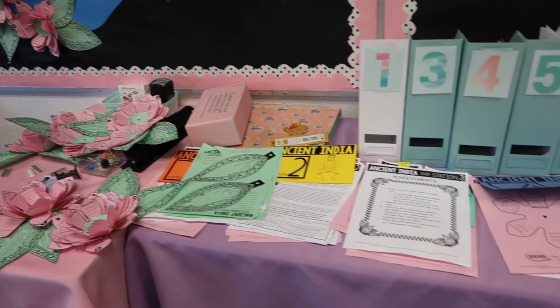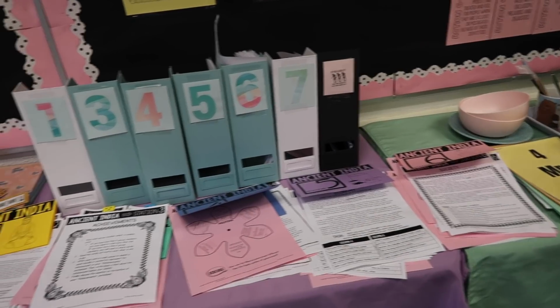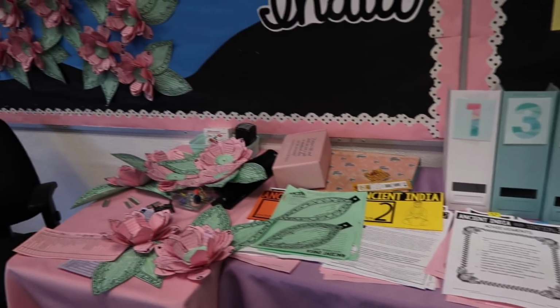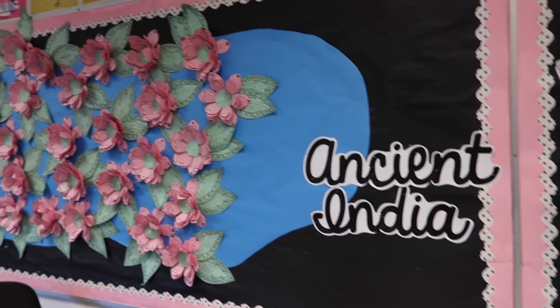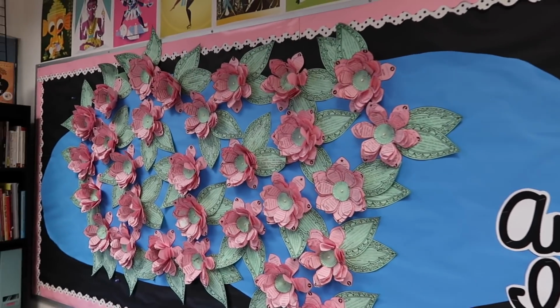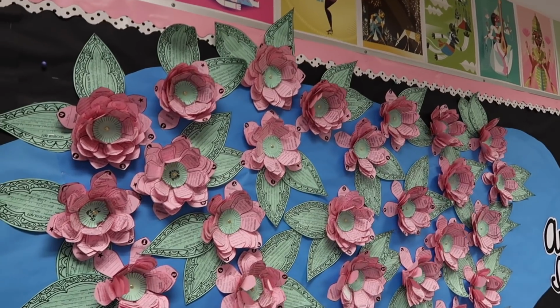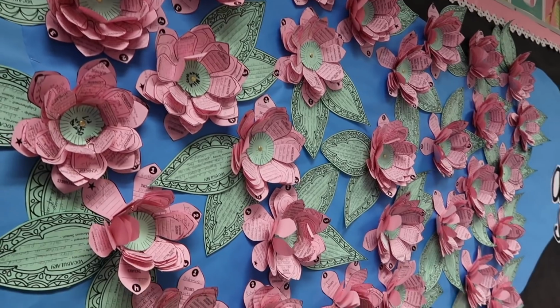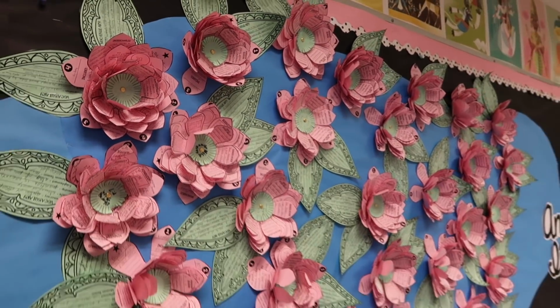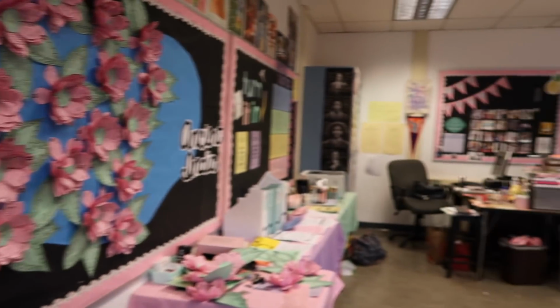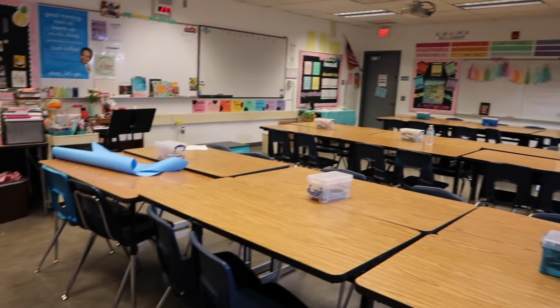I just laid out the rest of the stations that I had here for anybody who needed them. And then I'm gonna put a little description down here of what this is. So we just made a little lotus pond. So yeah, I think these ended up looking very cute. I love how they're 3D if you just fold the petals a little bit. So yeah, I made sure they did a little bit of a better job cleaning up today, but of course you always have this kid.